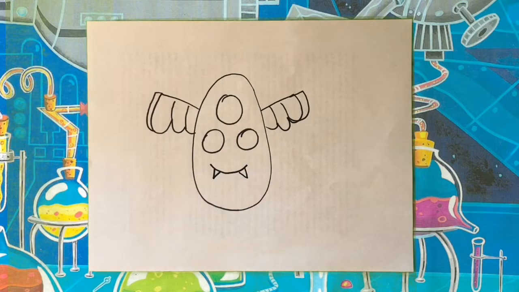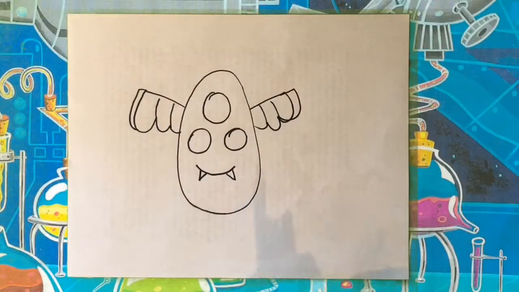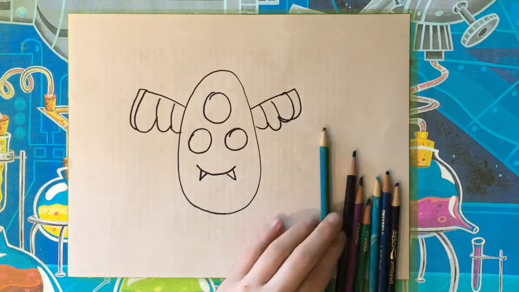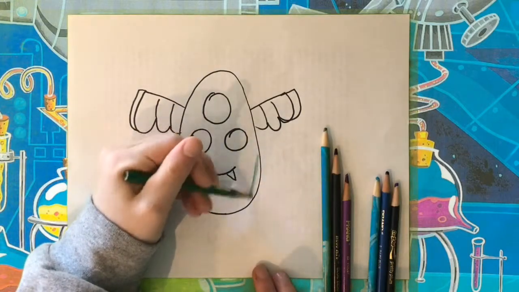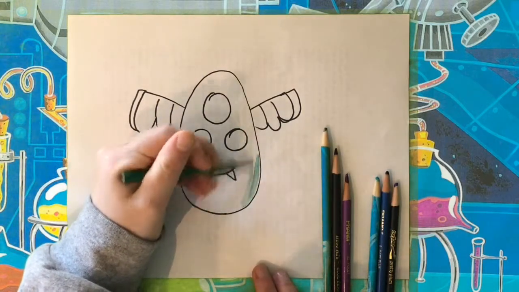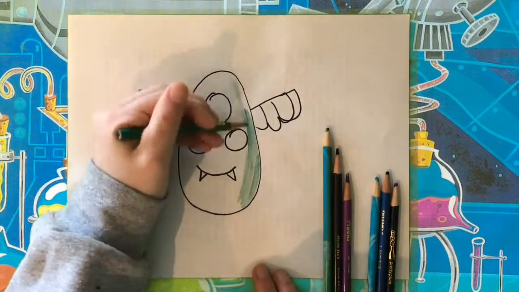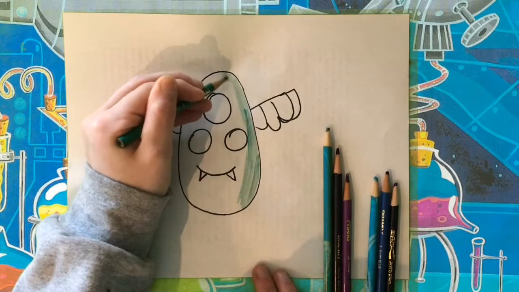Finally, let's find out what color body our monster has. Roll the dice one last time. I got a 5 and a 3. In this species of monster, cool colored bodies are dominant to warm colored bodies. Cool colors are green, blue, purple, and warm colors are red, orange, and yellow. Since Jim is heterozygous, he will have a cool colored body.